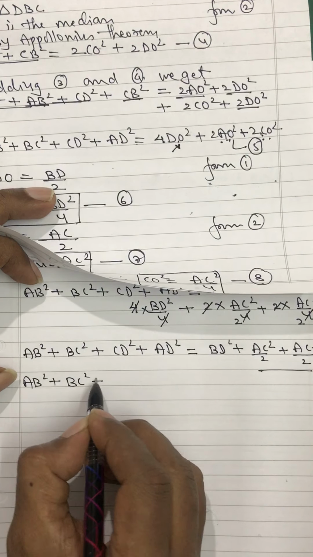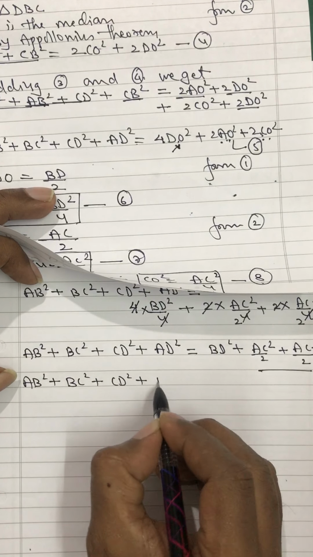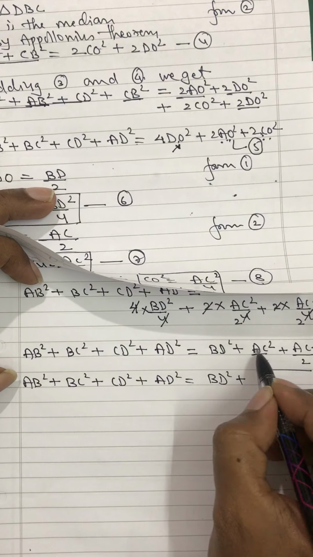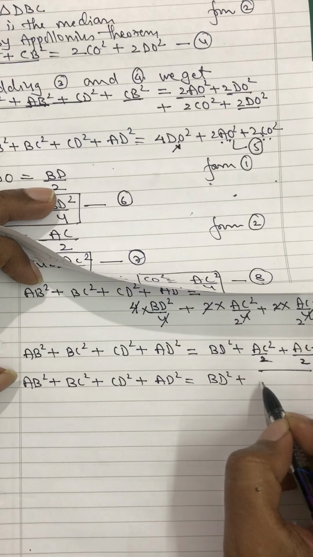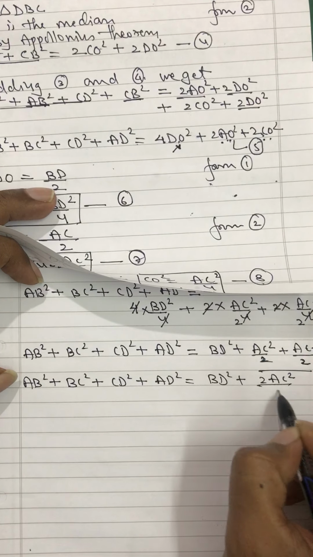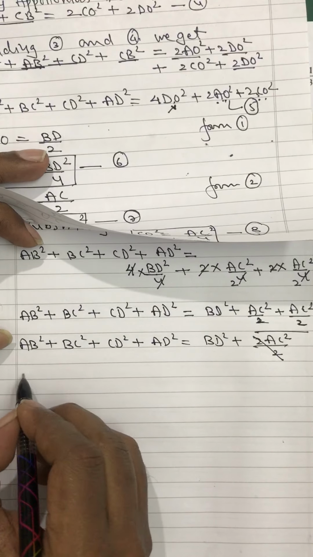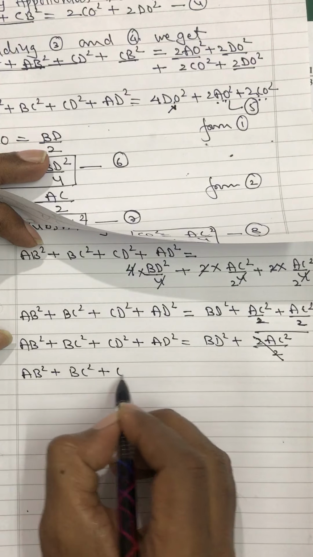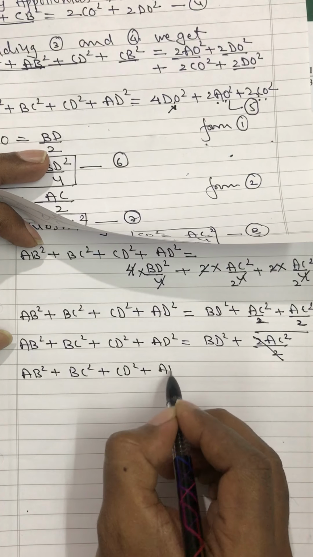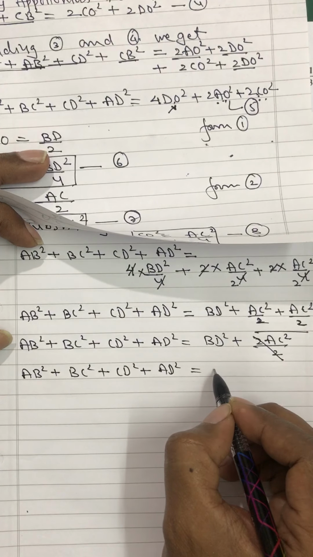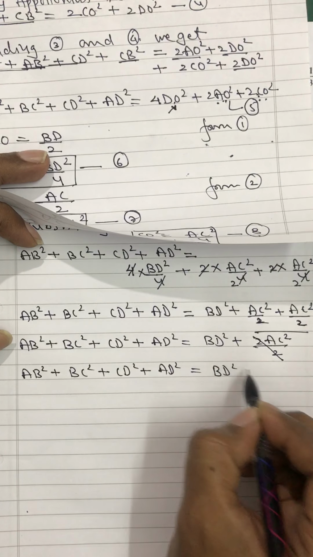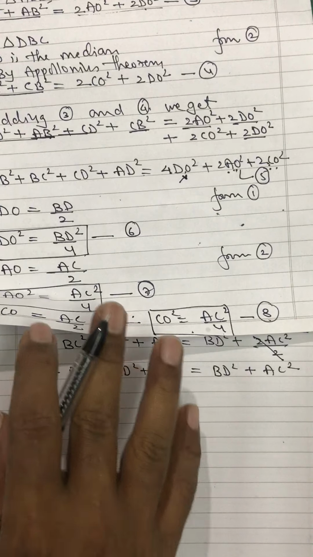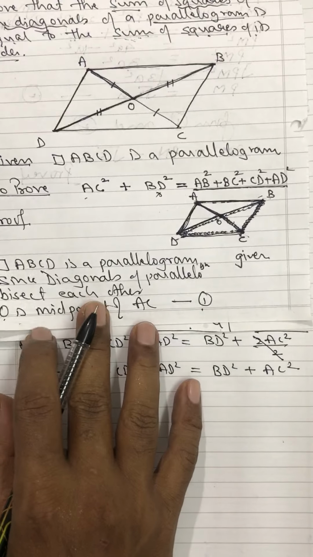AB square plus BC square plus CD square plus AD square is equal to BD square plus AC square. Now the denominators are equal, then 2AC square upon 2, then this also will go. So you will get AB square plus BC square plus CD square plus AD square is equal to BD square plus AC square, and this is what we have to prove.